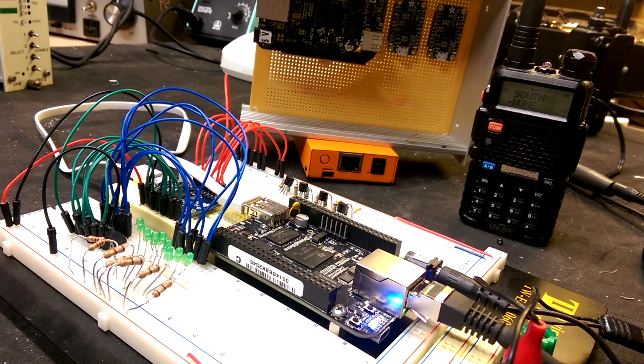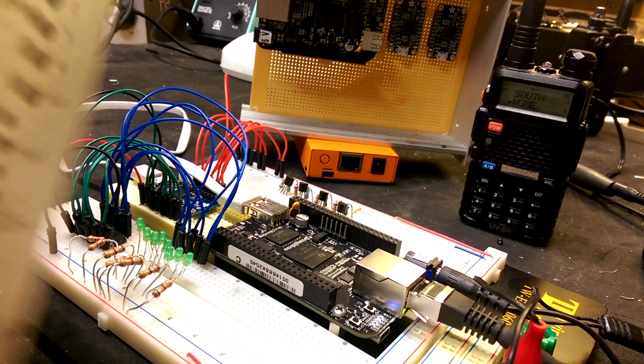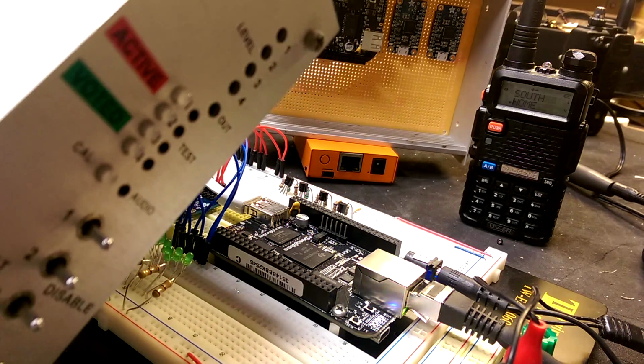So hello, I'm going to give you a little demonstration of the BeagleBone GPIO USB interface system that was just released as an idea by Doug Crompton that I glommed right onto for this project I'm trying to do. I'm trying to control the Doug Hall voter, the 4-channel voter.